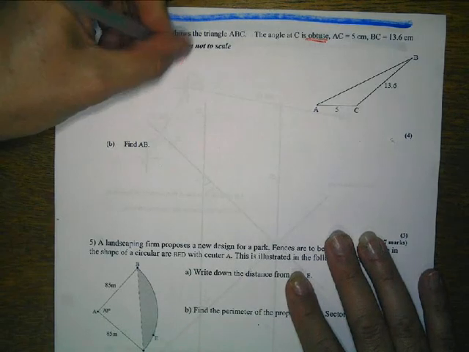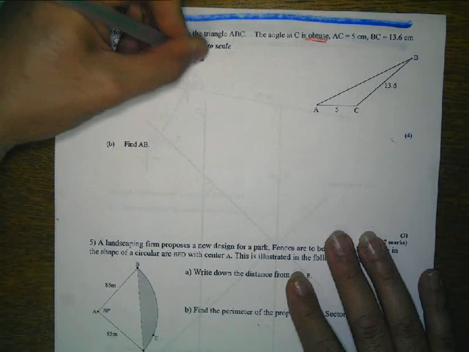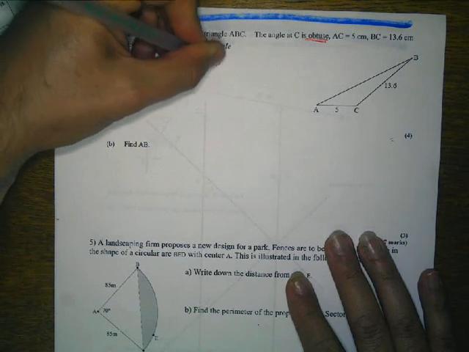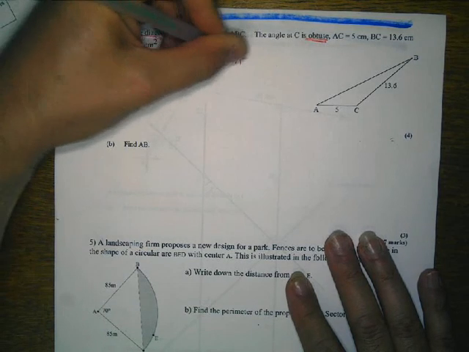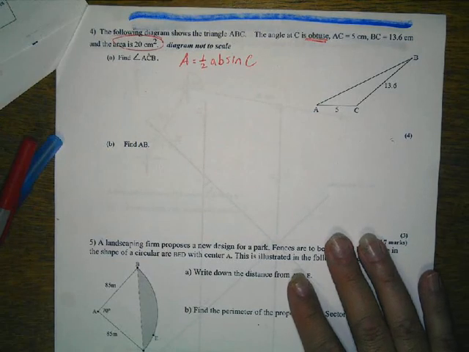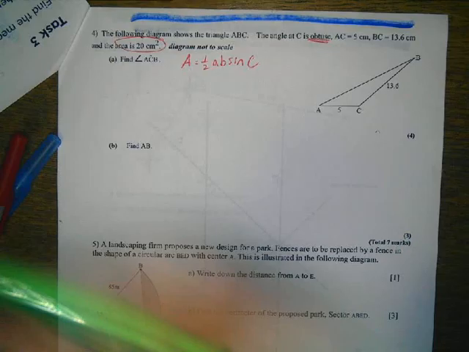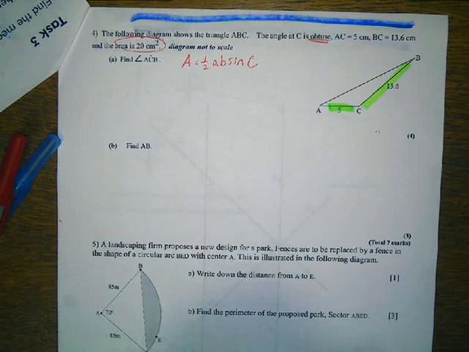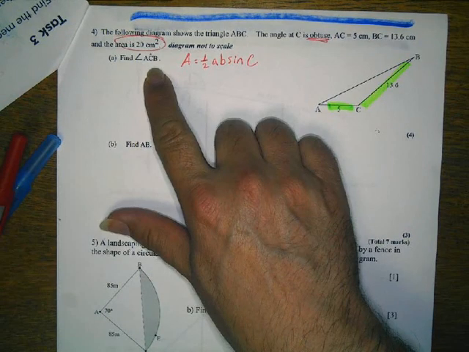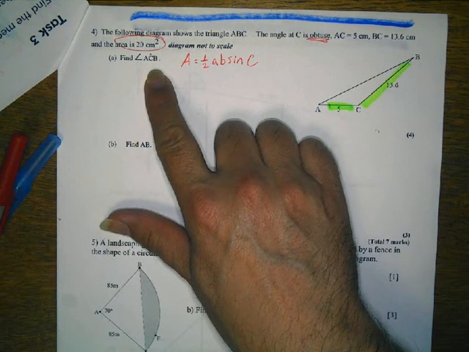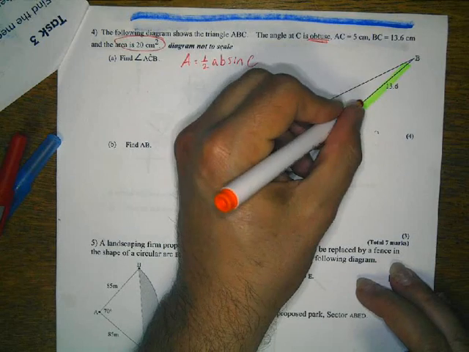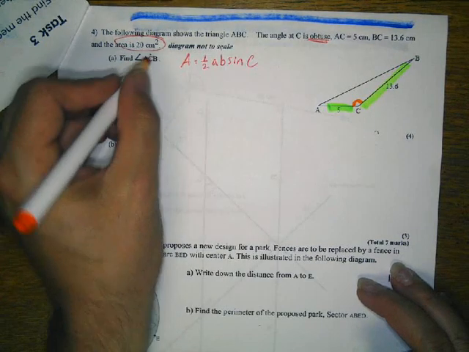So we know the area is 1/2 AB sine C. So when we're using this formula, you need to remember this angle is the included angle between the two sides we're working with. So here is this guy right here, and you're trying to find the included angle, which is this angle right there. Okay.